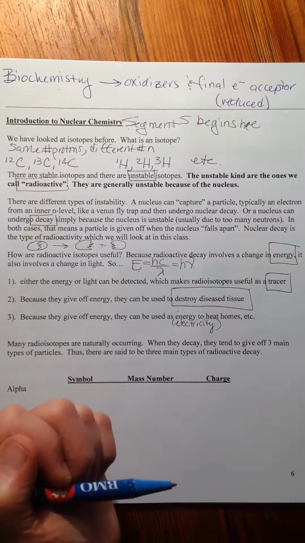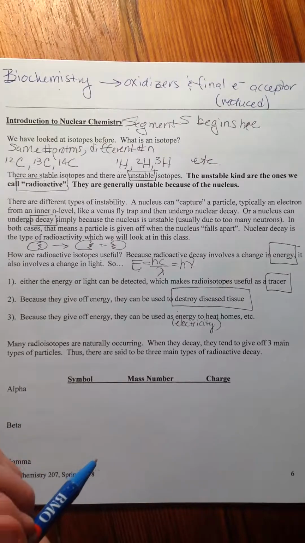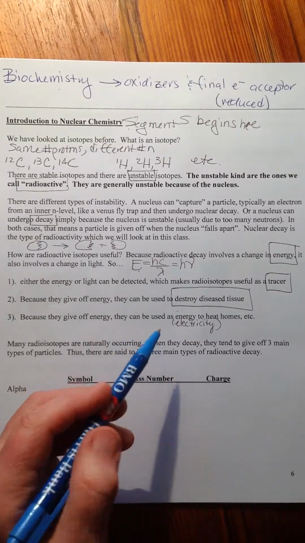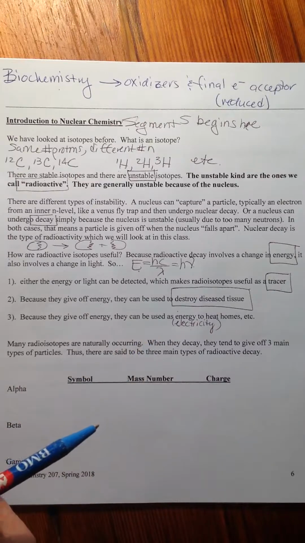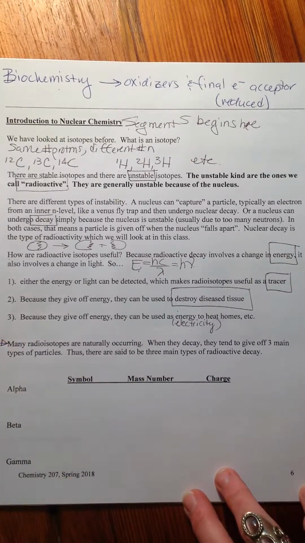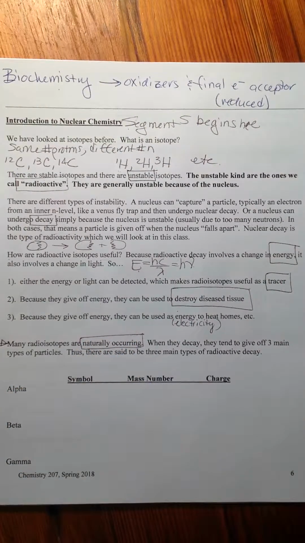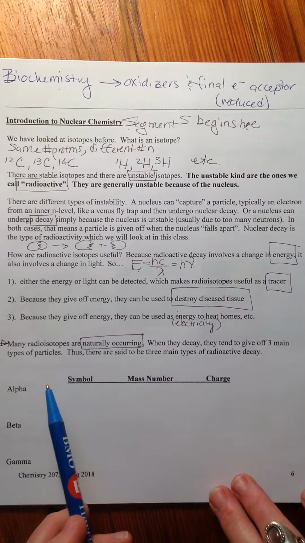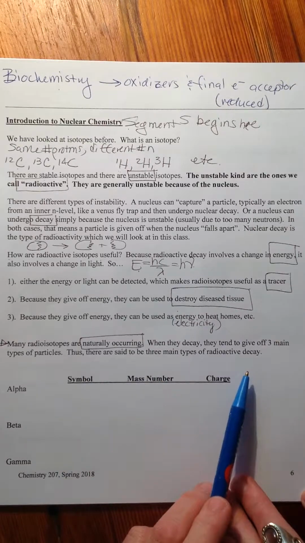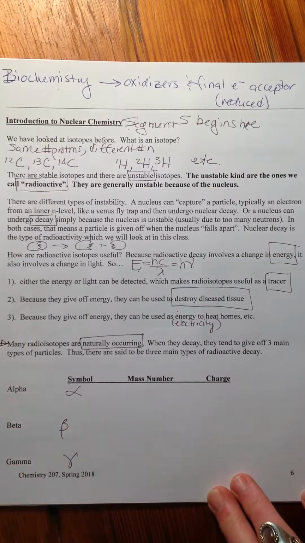Okay, so they have a strong reputation for being negative, but there's a lot about radioactive isotopes or radionuclides that is useful. Now, many radioisotopes are naturally occurring, which means they are found in the world around us at all times. Okay, now there are three main particles that we're interested in when we talk about radioactive decay. There's the alpha, there's the beta, and there's the gamma.